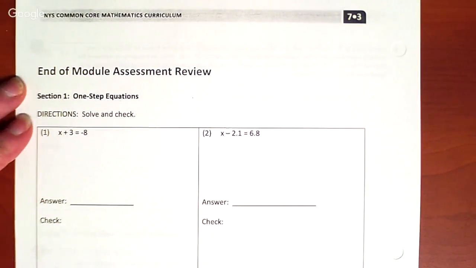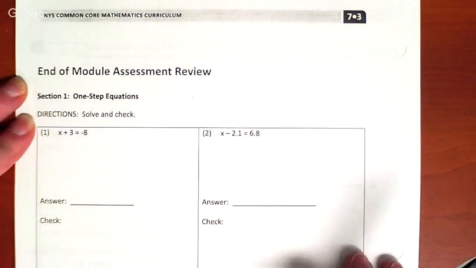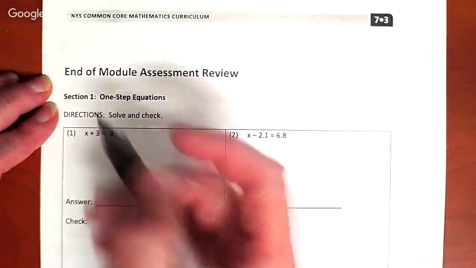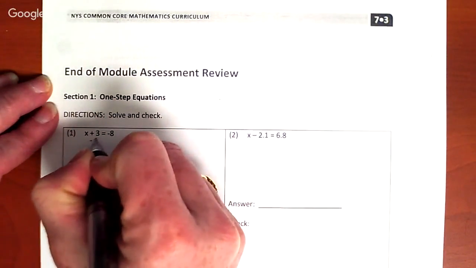It's the end of module assessment review. Question number 1. All right, to solve these equations, we are going to subtract 3 from both sides.